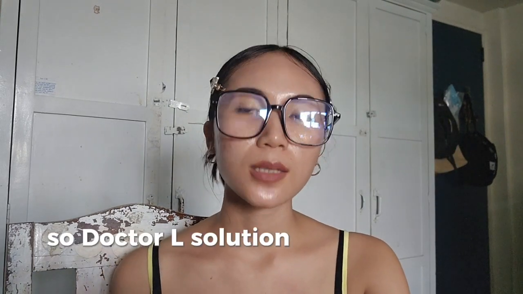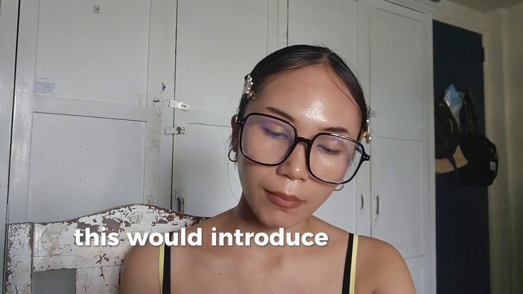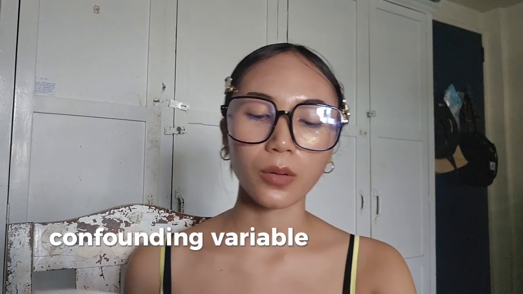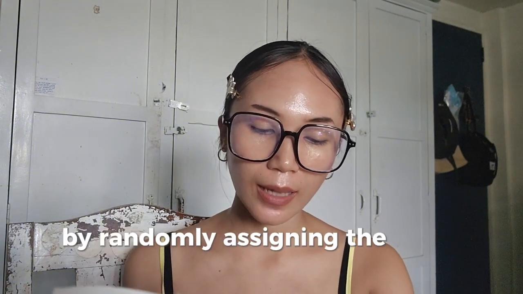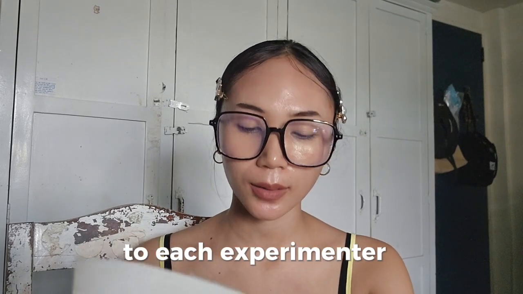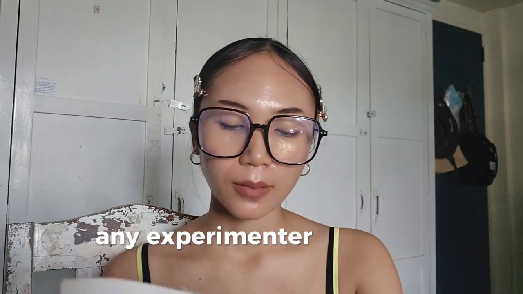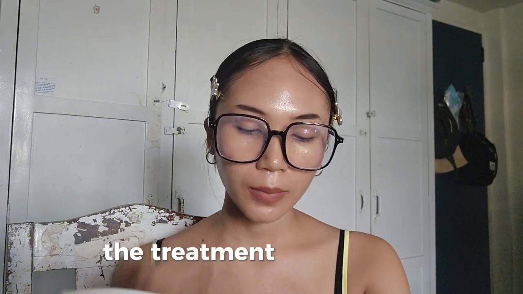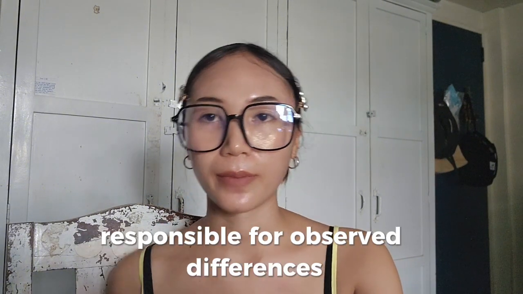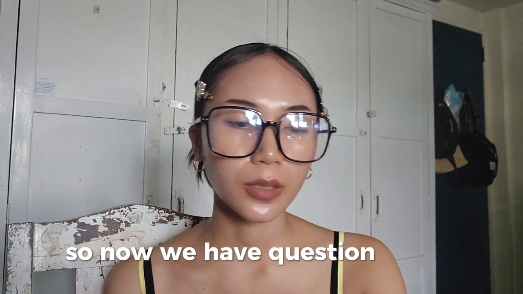So, Dr. L's solution is not a good one. This would introduce a major confounding variable, the identity and the behavior of the experimenter. This could lead to experimenter bias, confounding variable, and reduced internal validity. A better solution is to use the balancing procedure by randomly assigning the rats from both groups to each experimenter. This way, any experimenter-related differences are balanced across treatment groups, helping ensure that only the treatment variable is responsible for observed differences.